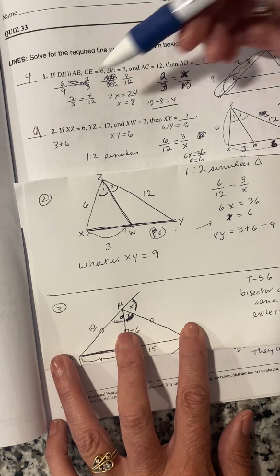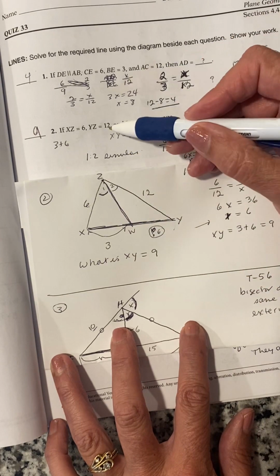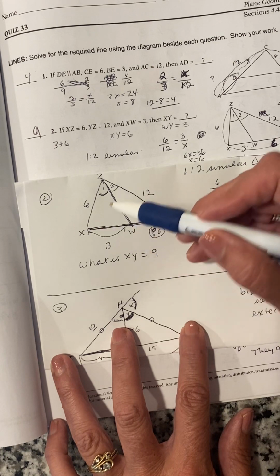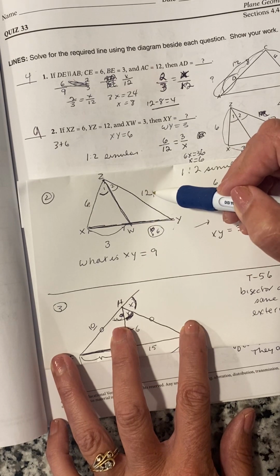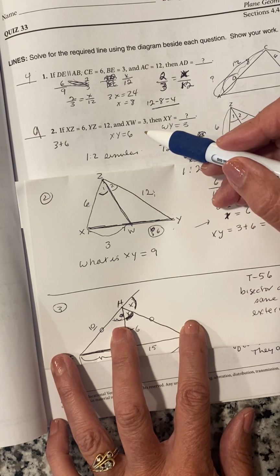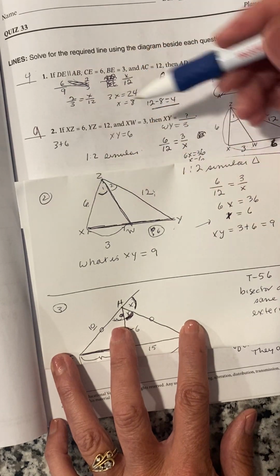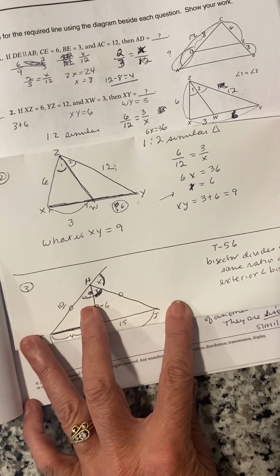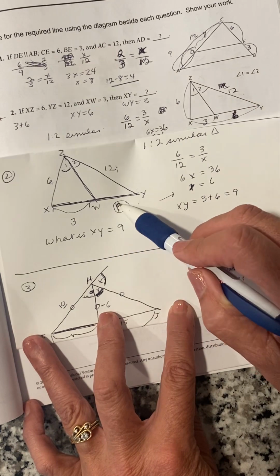So now let's fill in. It says xz equals 6. So I put 6 there. And yz here equals 12. So this equals 6 and this equals 12. Okay. And then xw equals 3. So since these are proportional, we can make a proportion. Basically, this line, 6 to 12. Can you see this? Hope you can read it now. So 6 to 12 equals 3 to whatever this is.